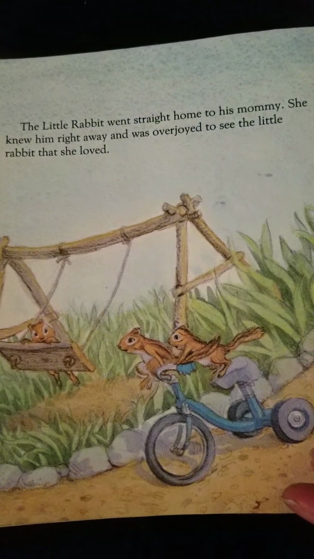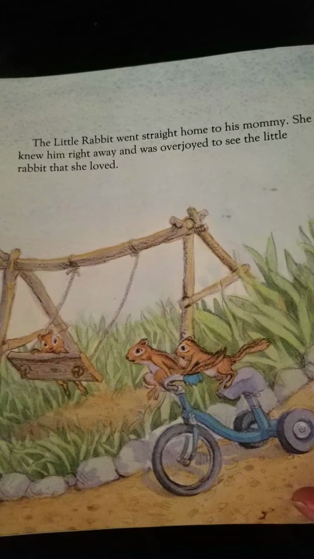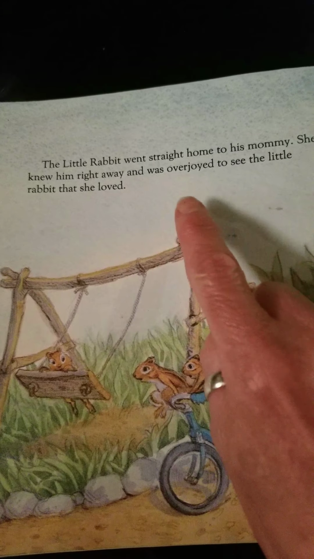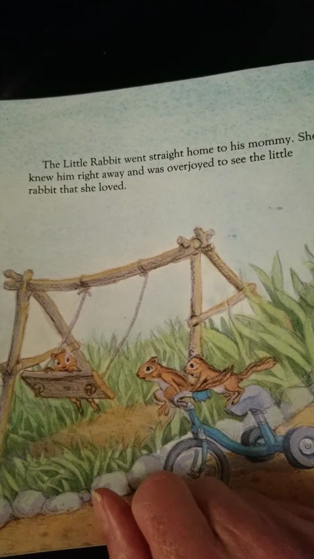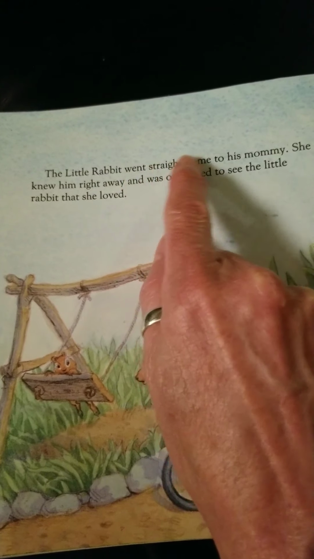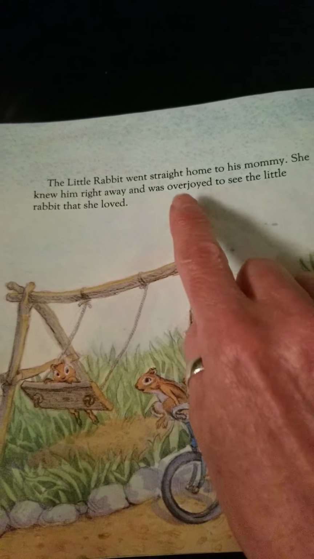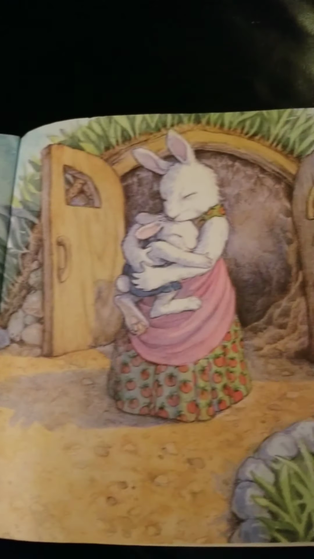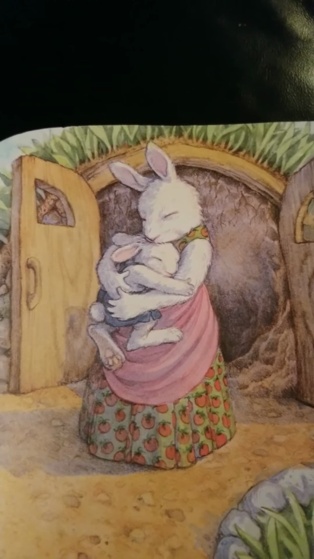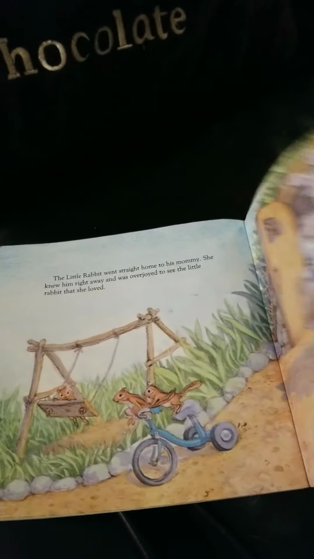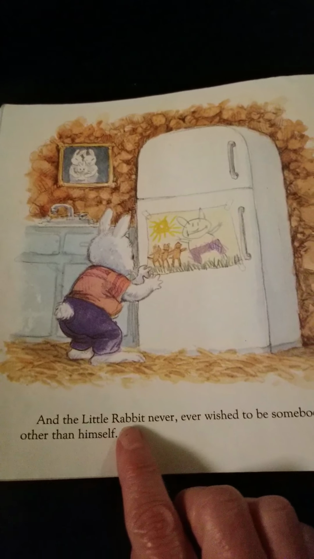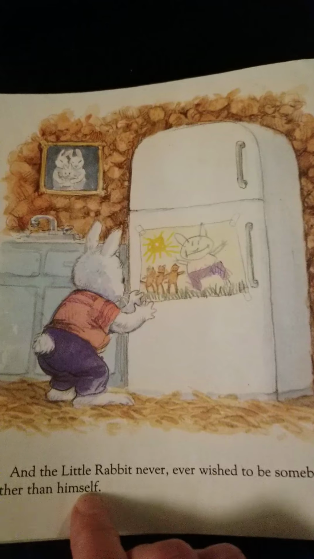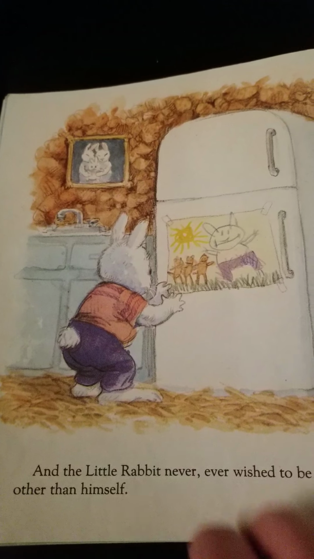The little rabbit went straight home to his mommy. She knew him right away and was overjoyed to see the little rabbit that she loved. Straight home. It doesn't say he went home. It says he went straight home. That means directly to his house. And it doesn't say happy. It says overjoyed. I love those words. And the little rabbit never ever wished to be somebody other than himself. And there he is showing his picture.